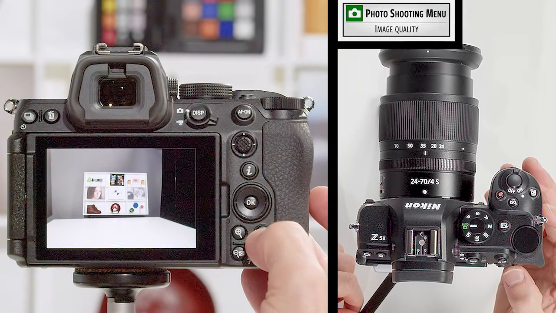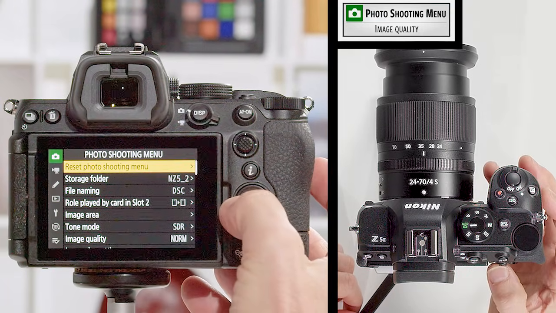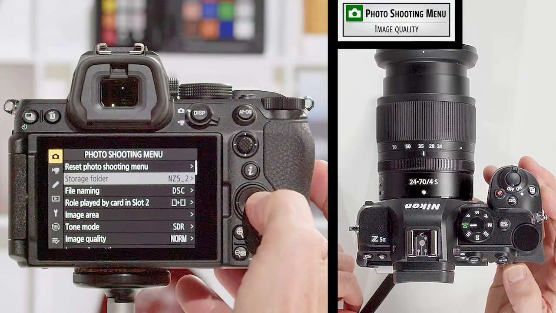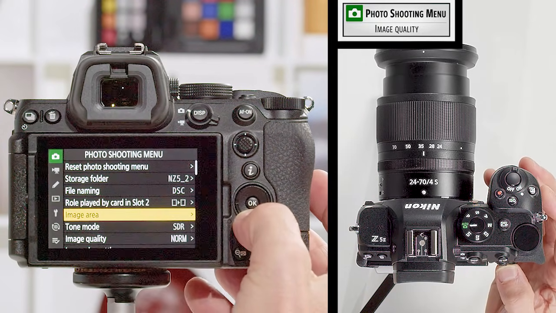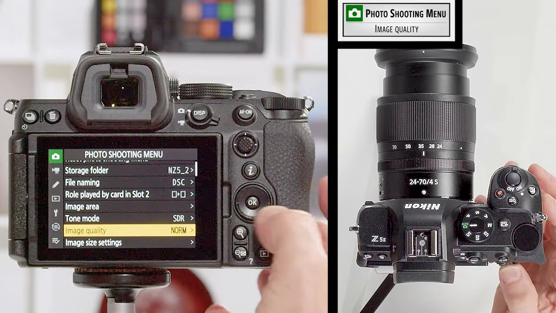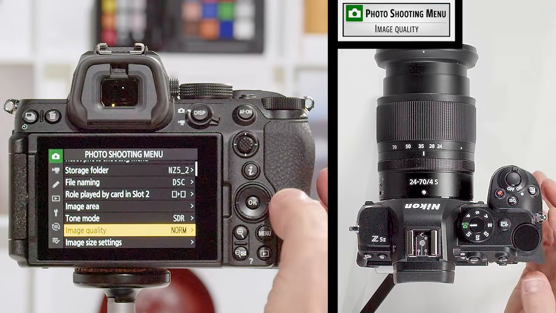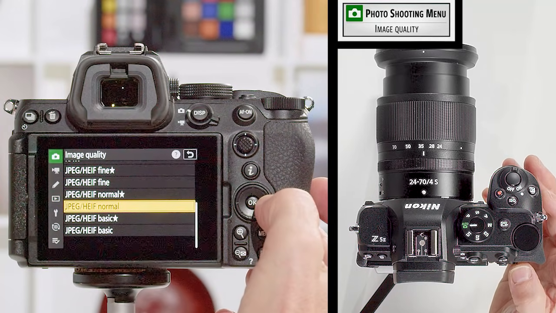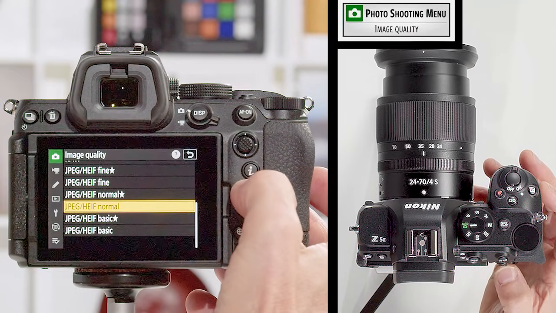So we're going to go ahead and dive into the menu system here. And we are in the camera or photo shooting menu over on the left-hand side up at the top. It's the little green icon. And if we come down, let's first set up the image quality. So this is one of the things that irritates me from Nikon, the default setting. Remember, I reset my camera back to the default settings. It is a normal JPEG, which is kind of like an average quality JPEG. It's not even a good quality JPEG.